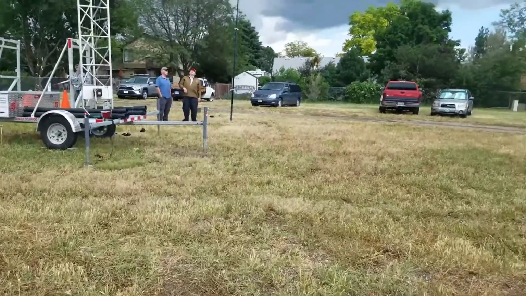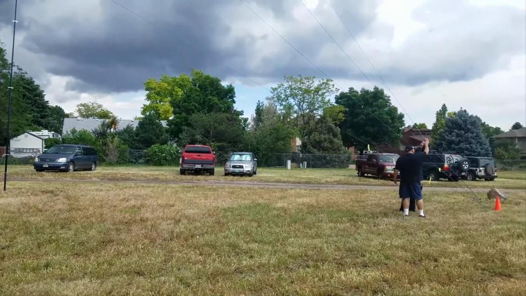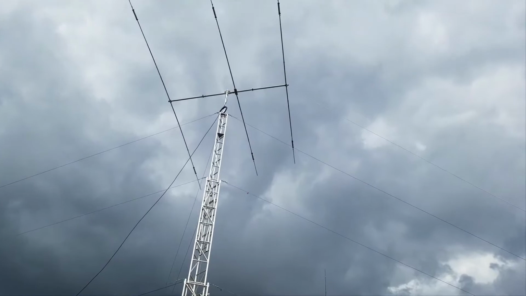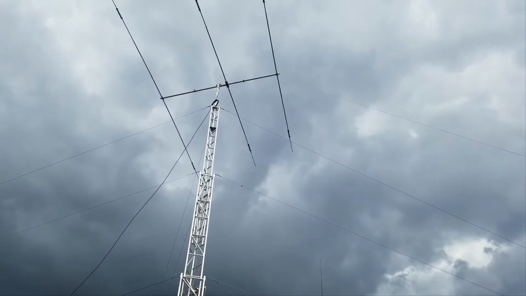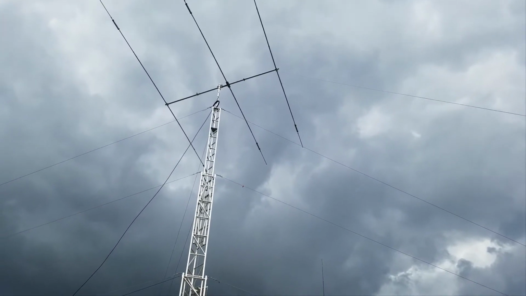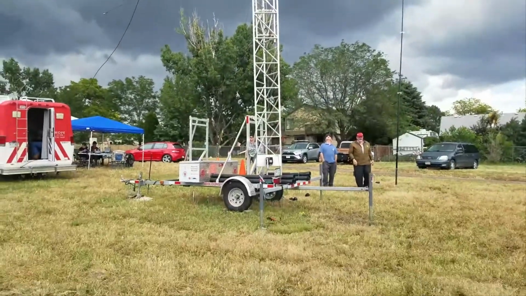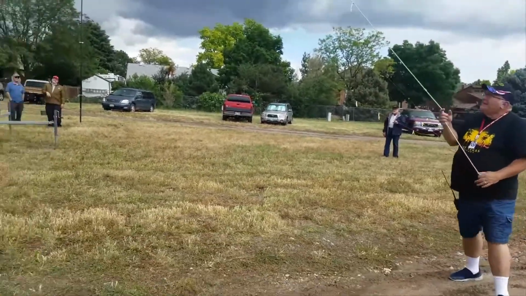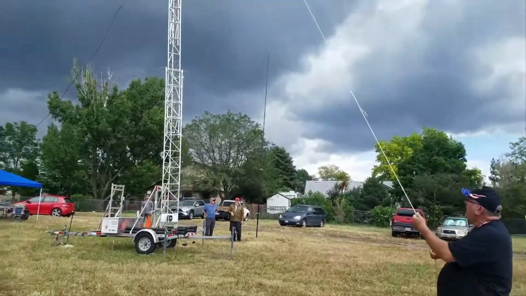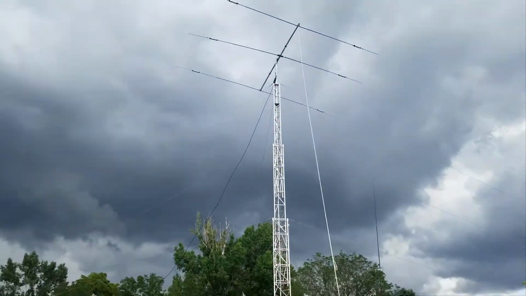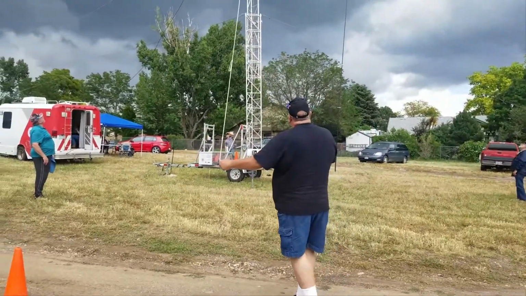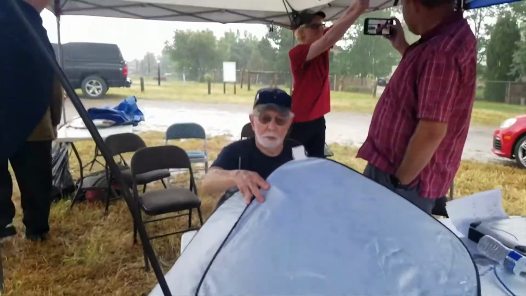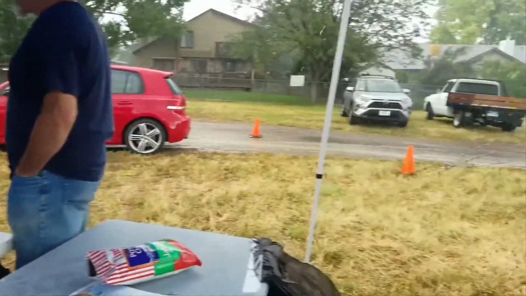Here are some club members adjusting the directionality of the beam antenna. I still think the rope's on the direction. At one point we had quite a torrential downpour, but operations didn't stop.